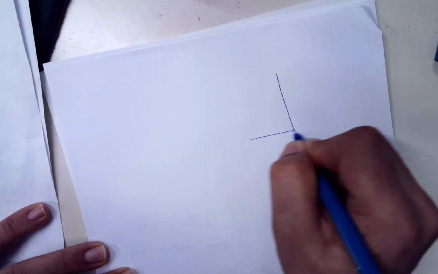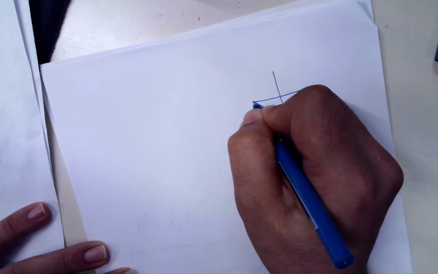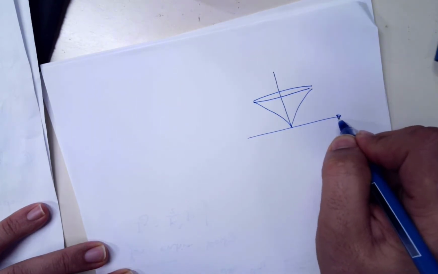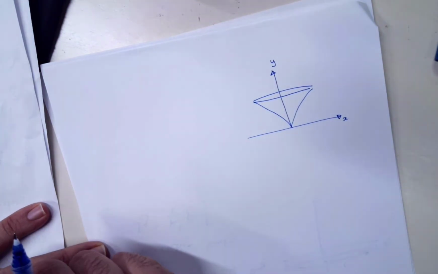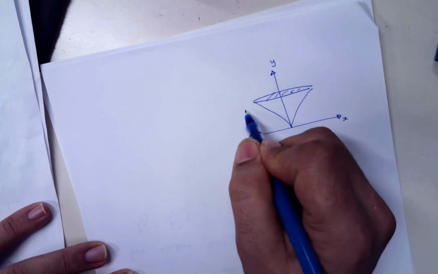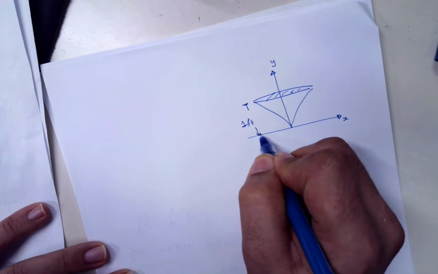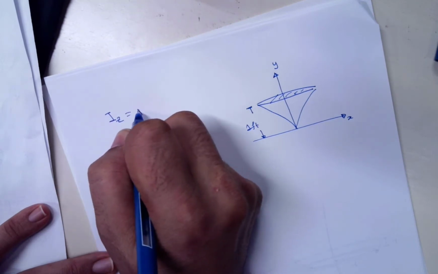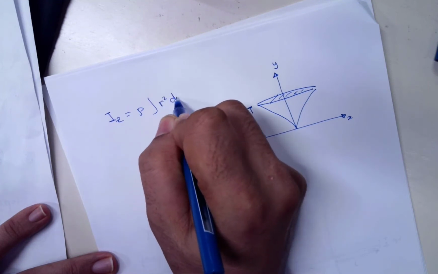Okay, let's take this example. I want to calculate the mass moment of inertia of this, which looks like a cone, has a height of 1 feet, and let's calculate Iz, which is rho r square dV.